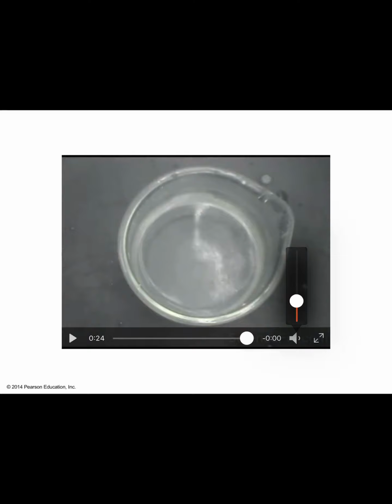All right, so like I said, highly reactive material. And again, once you realize that, it's hard to imagine that sodium is part of table salt, but it absolutely is.